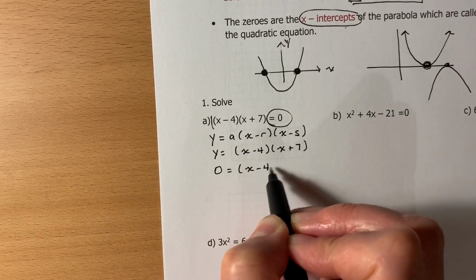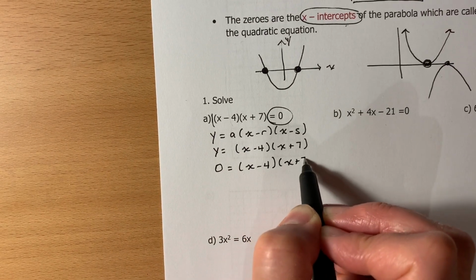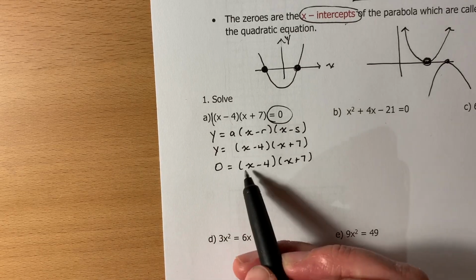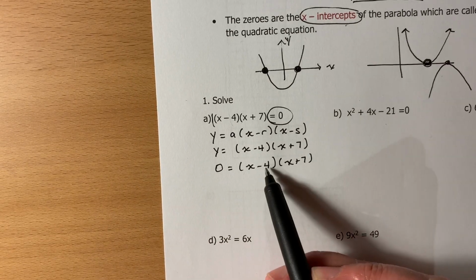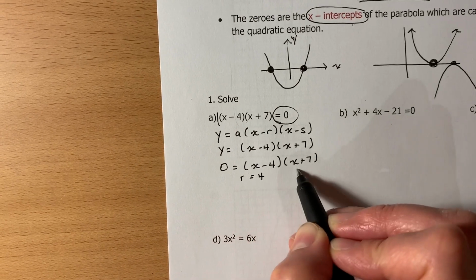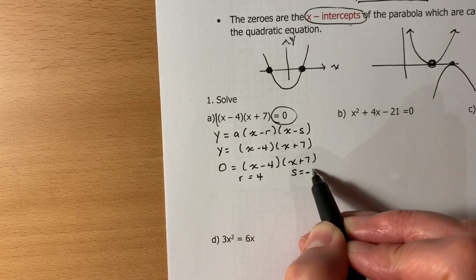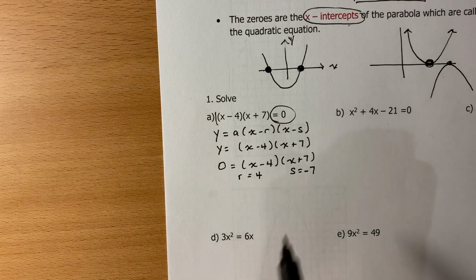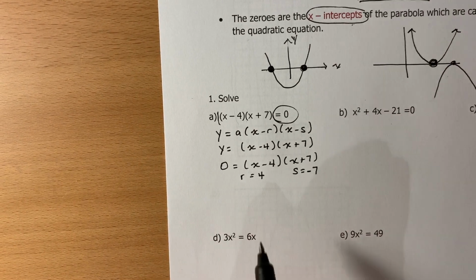What are we looking for? We're looking for the x-intercepts. We replace y with 0 and we solve for the x-intercepts. Remember, we know that our r value is 4 and the s value is -7. Okay, so this is factored for us.